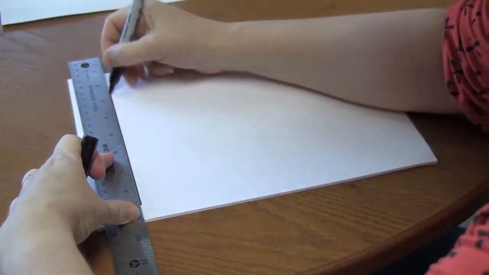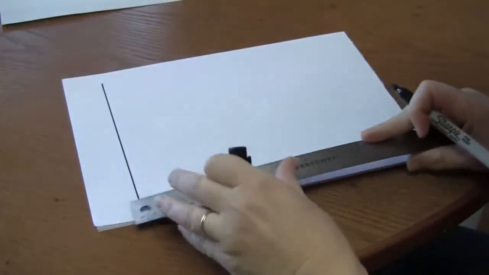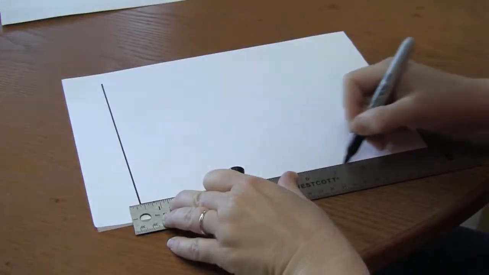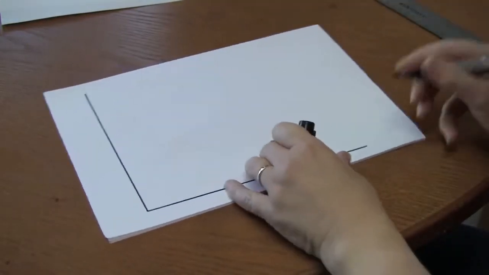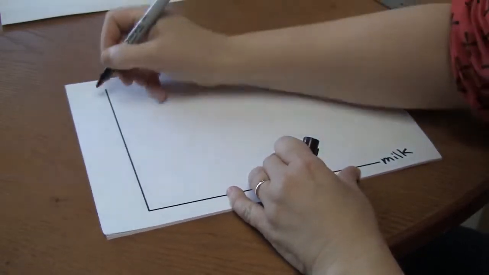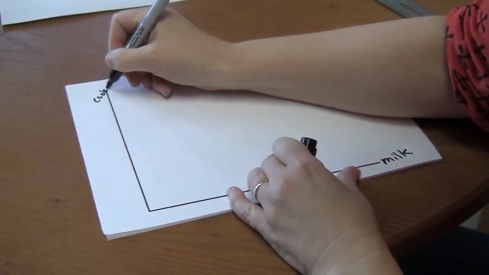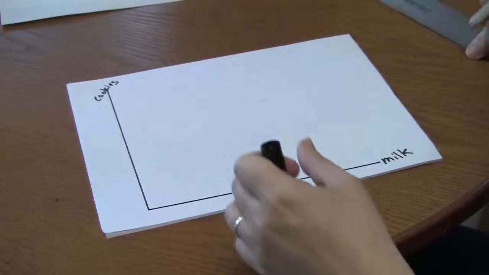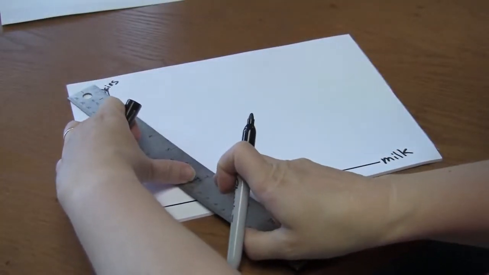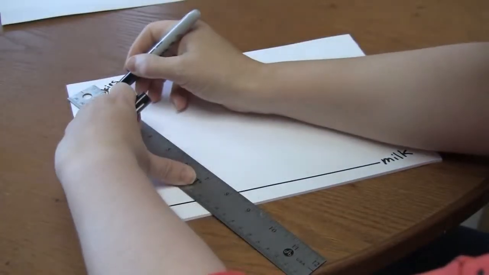By drawing your axes and labeling them: milk, cookies. I'm going to show the effect of a decrease in the price of milk.